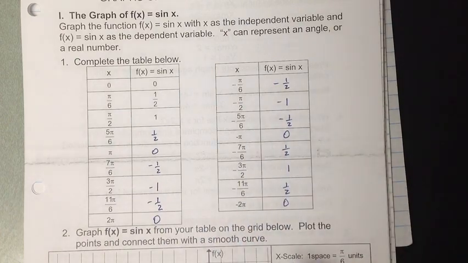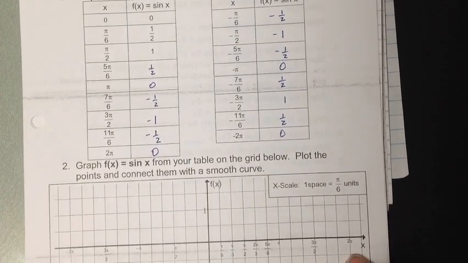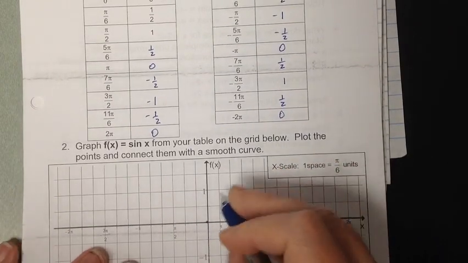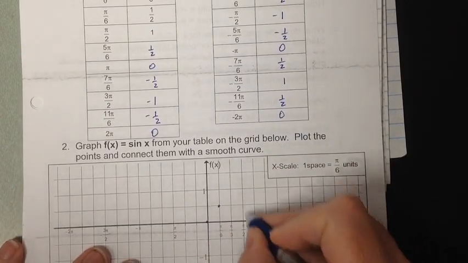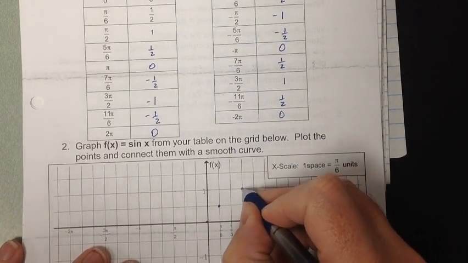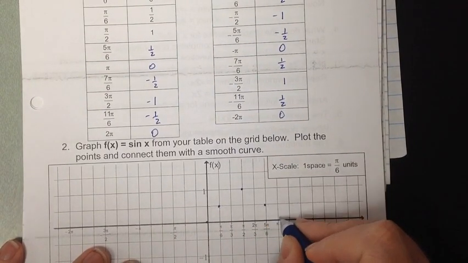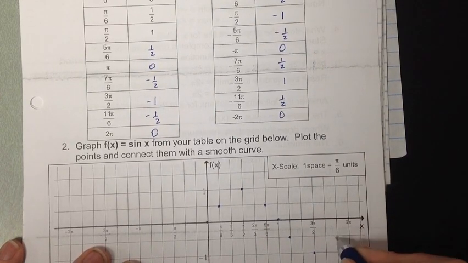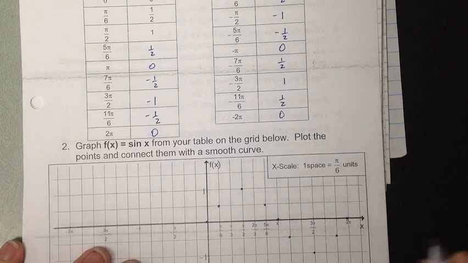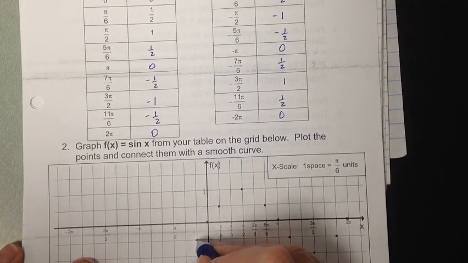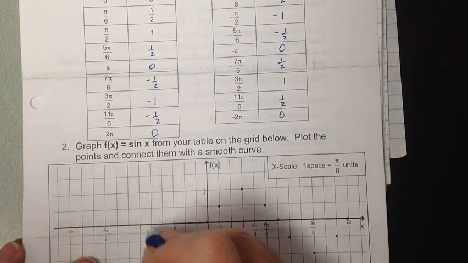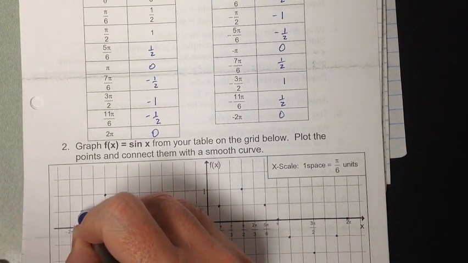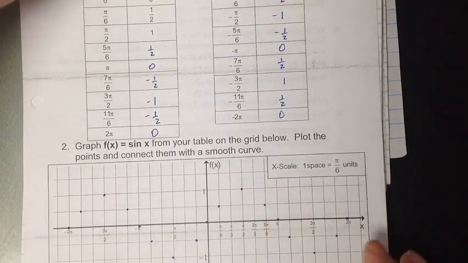Okay? And so when I graph these, which let me pull this up some, I'm going to start at 0, 0. At pi/6, I'm at 1/2. At pi/2, which is the third line over, I'm at 1. 5 pi/6 back to 1/2, 0, negative 1/2, negative 1, negative 1/2, and back to 0. And then on this side, I've got negative 1/2, negative 1. I know I'm going really quick, but I'm just trying to make this video as quick as I can.